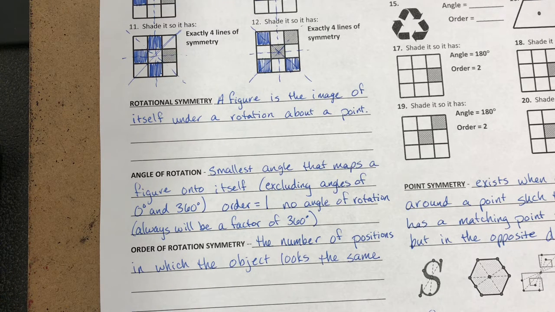So if I have to rotate it 360 degrees completely around, we would just say that the order is 1. There's only one shape there. Otherwise, depending upon how many times we can rotate it, depends on what the order is. So if we could rotate it twice, it would have an order of 2. If we could rotate it 4 times, it would have an order of 4. And the order of rotation symmetry is the number of positions in which the object looks the same.